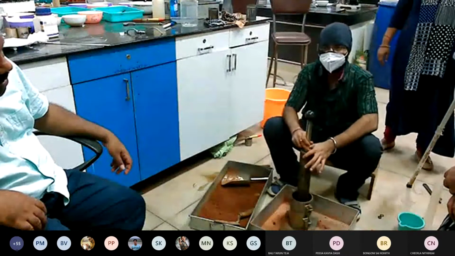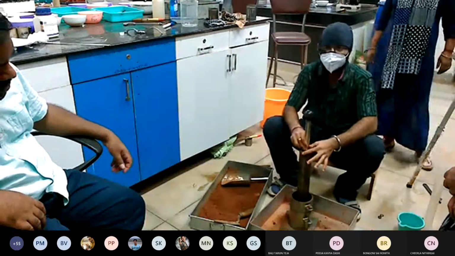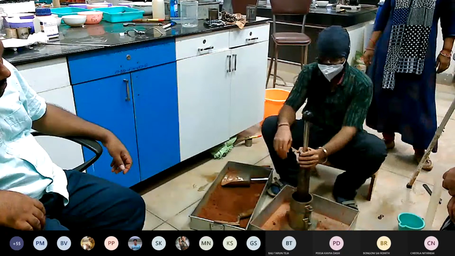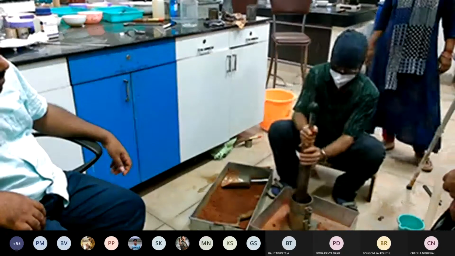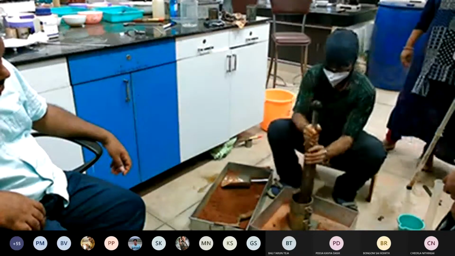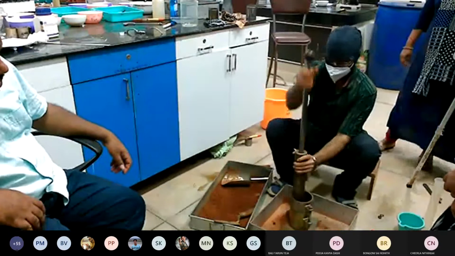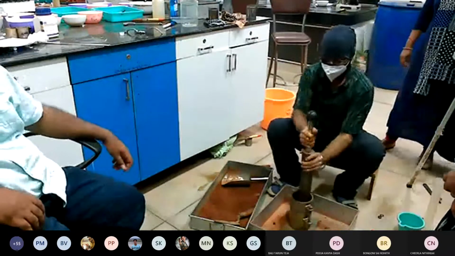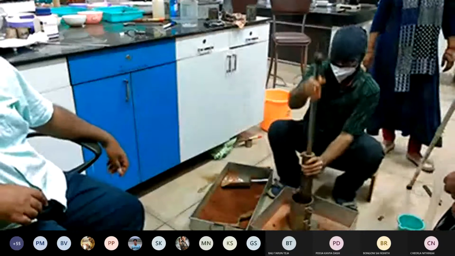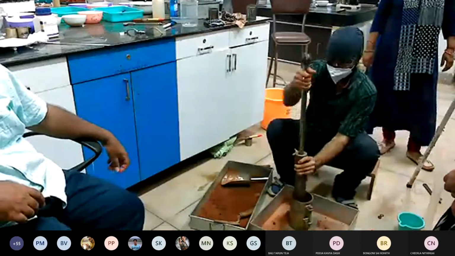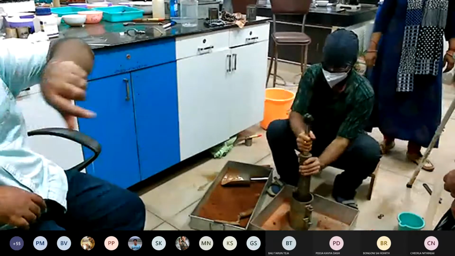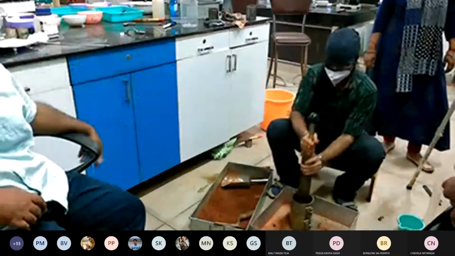Make sure that each blow we are applying, the rammer is coming to the top and we are dropping it freely. So we just have to hold it here, make it vertical, bring it to the top and leave it. Then take it to another position, bring it to the top and leave it. You need to count the number of blows. This is the first one. Second, you need to apply the blows uniformly all around.